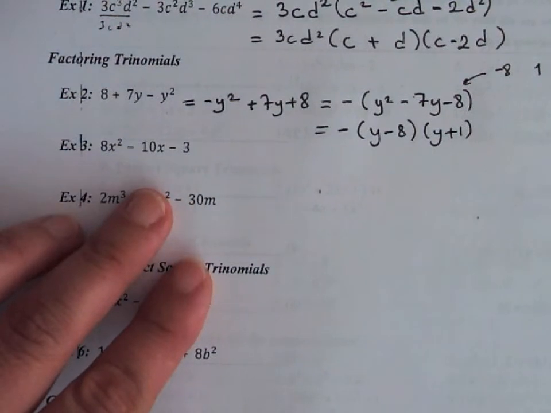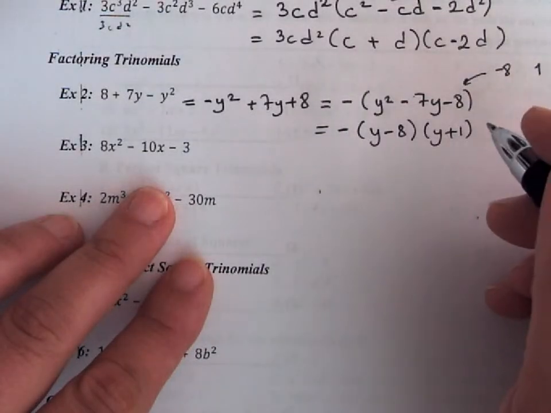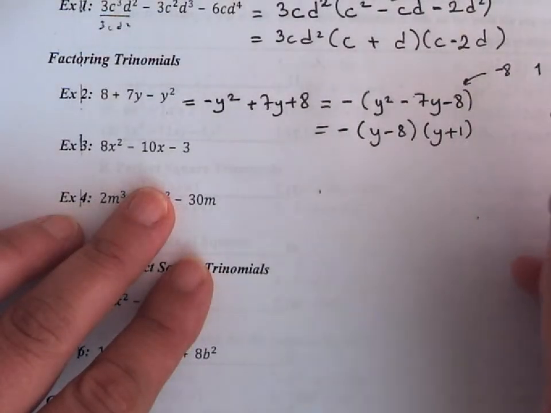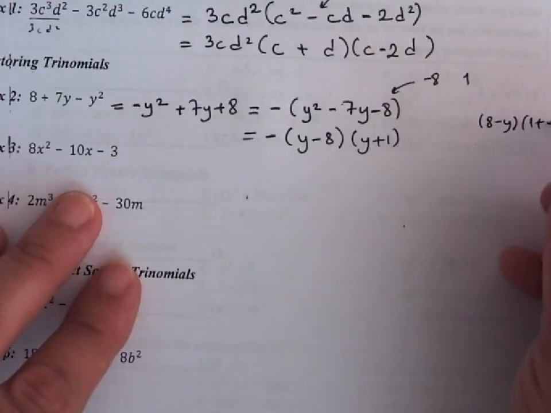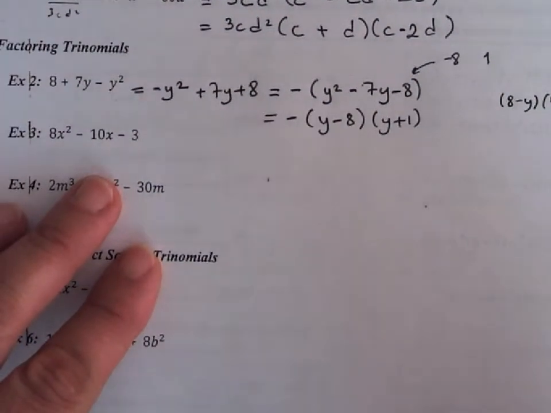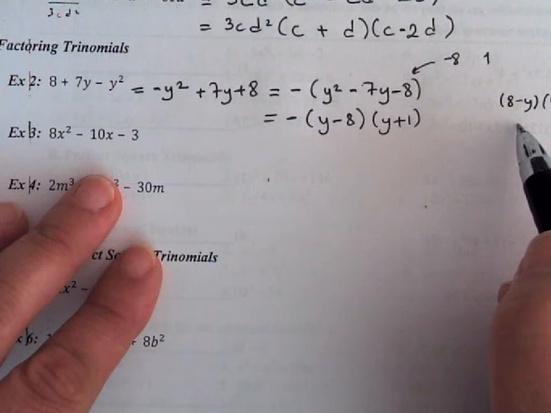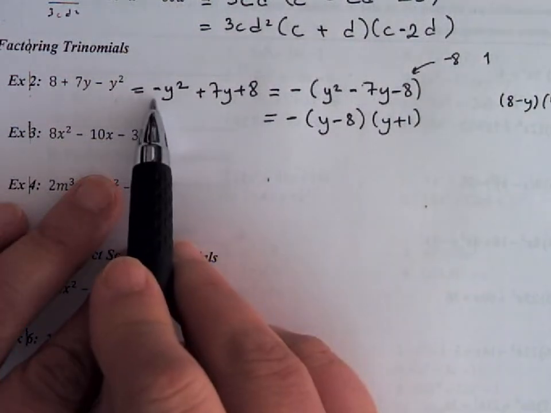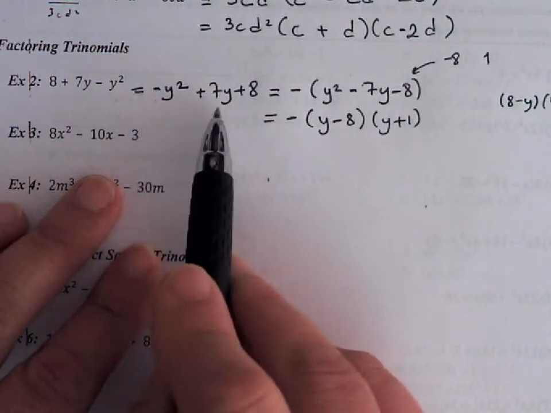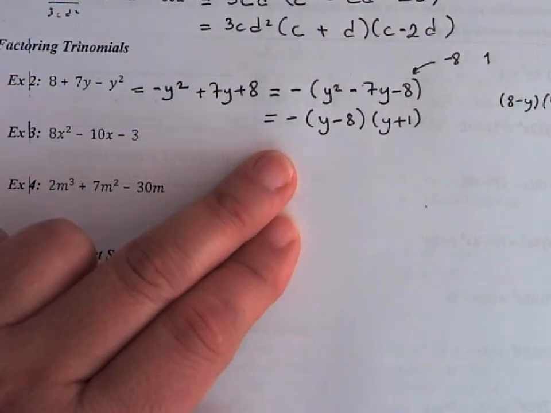Yes? Does 8 minus y and then 1 plus y work too? It will work, but I don't recommend you do that right away. See, I put them in descending order and factor out the negative sign.